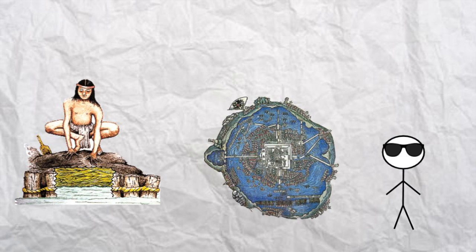Artificial islands date all the way back to the Aztecs, who used floating gardens in the capital of Tenochtitlan due to the limited land for agriculture. These gardens were called Chinampas, Chinampa. You got the gist of it.